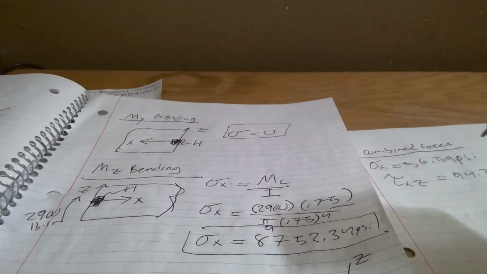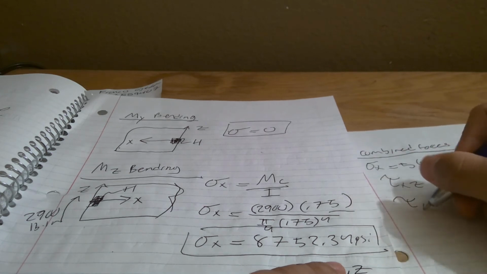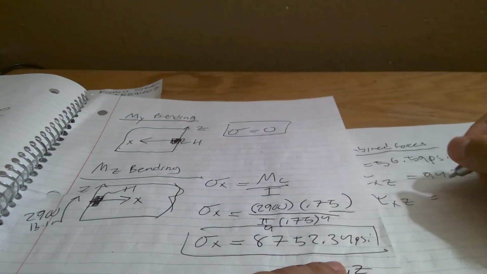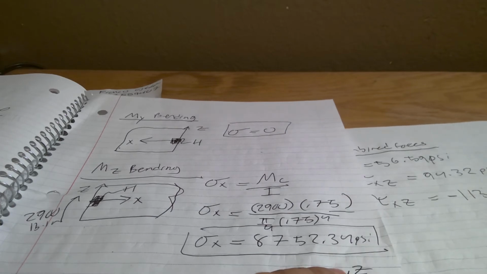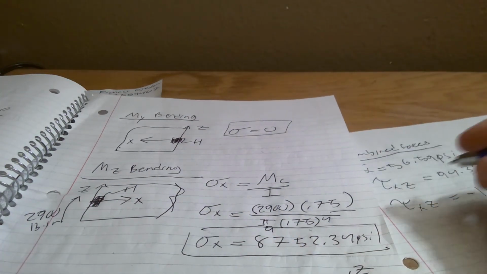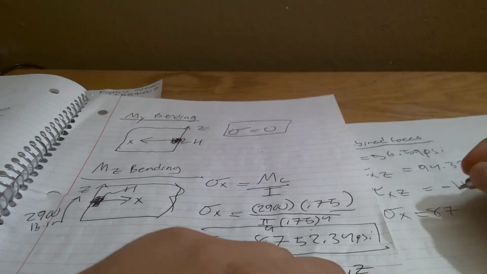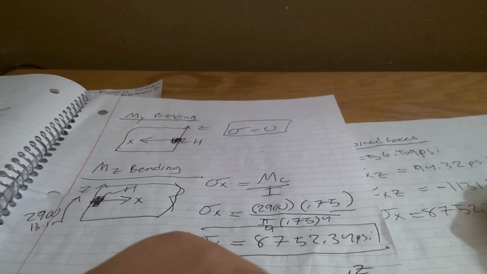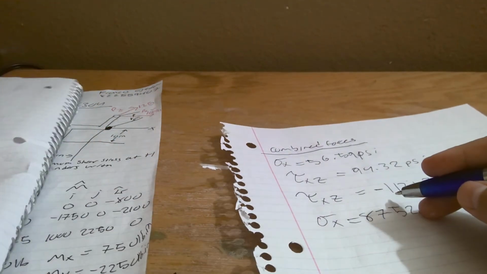And for Mx, we found that tau xz was equal to negative 1131.77 psi. For My, 0. For Mz, we found that it was 8752.34. Alright, so now what we've got to do is just combine them. Pretty much all we do is just add them up.